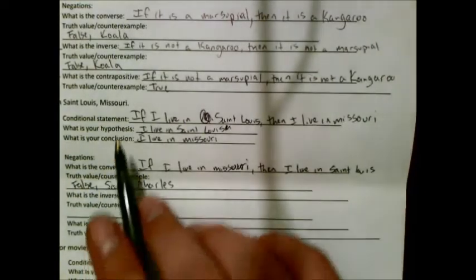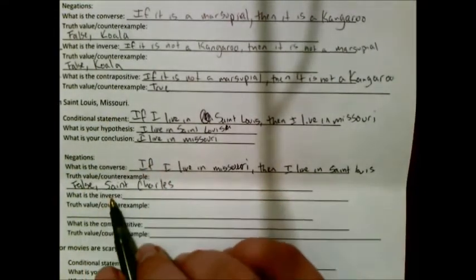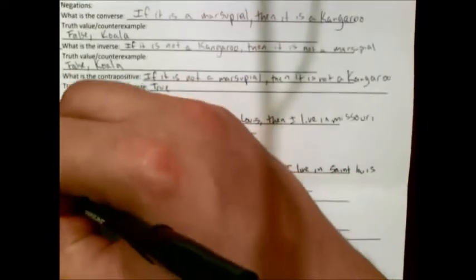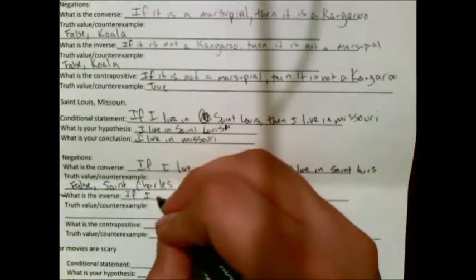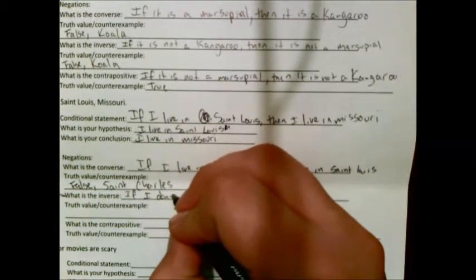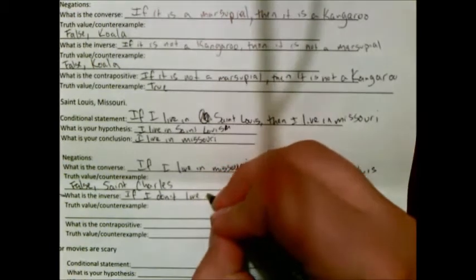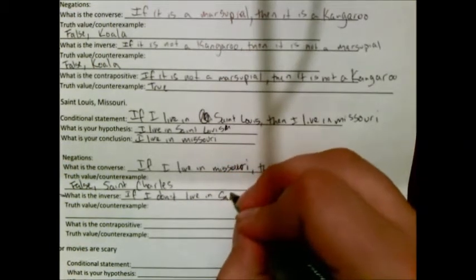Inverse. Well, inverse once again, remember, is connected to the conditional statement. Inverse conditional statement. So, if I don't live in St. Louis, then I don't live in Missouri.